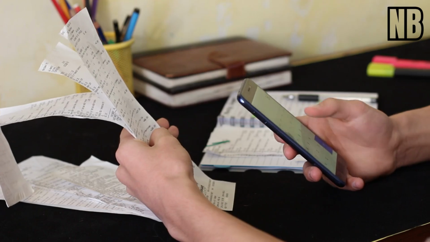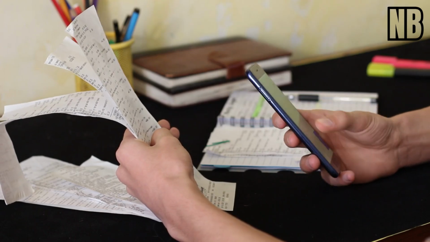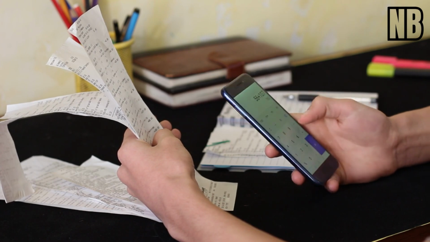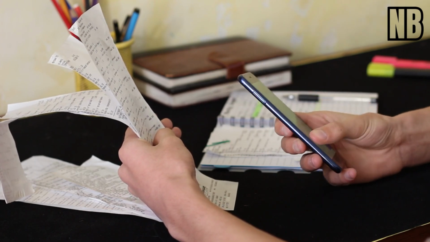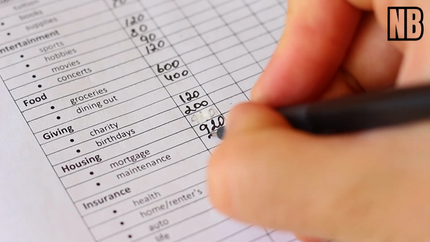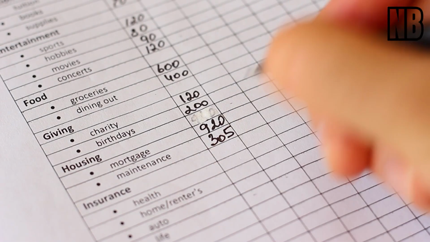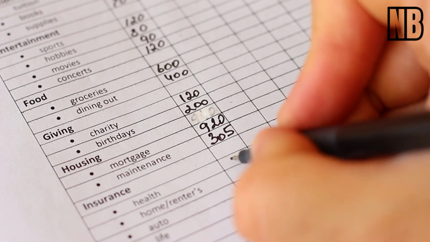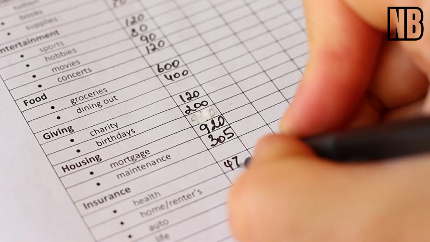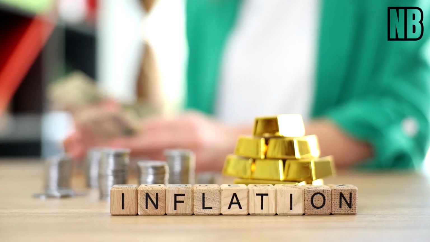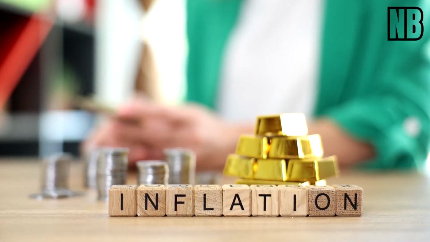Adjust your spending habits. Be prepared to adjust your spending habits based on changing economic conditions. Monitoring your expenses and making adjustments as needed can help you manage your budget effectively and stay on track with your retirement goals. Case studies of successful inflation management.